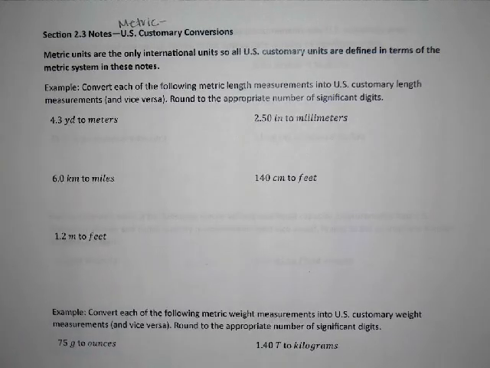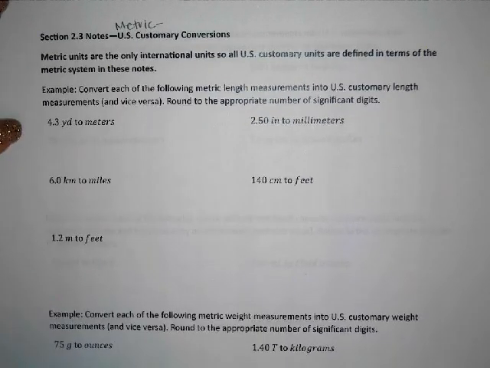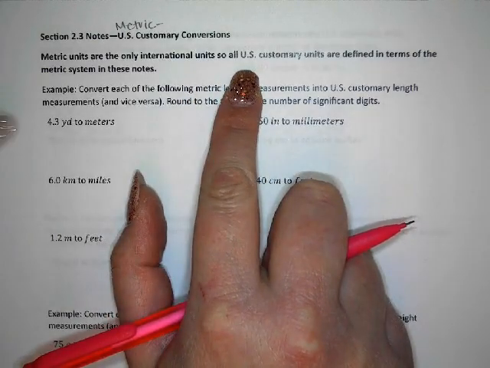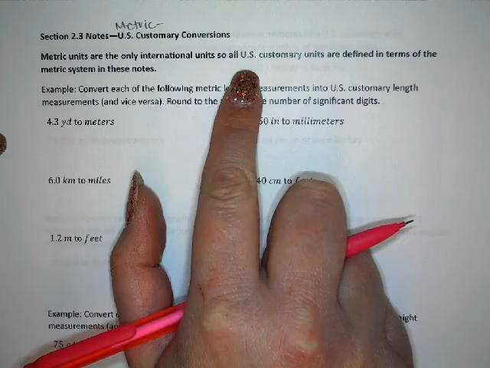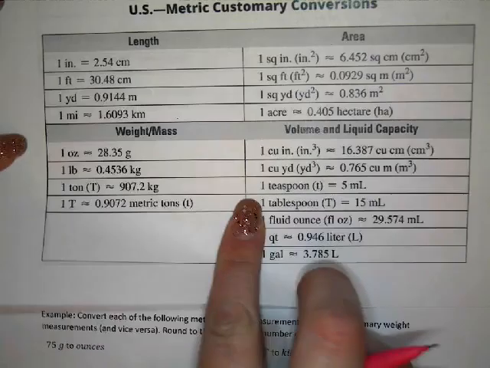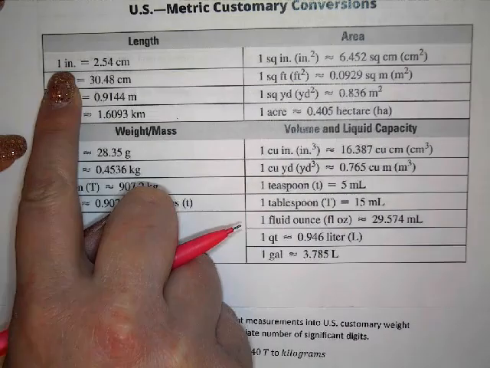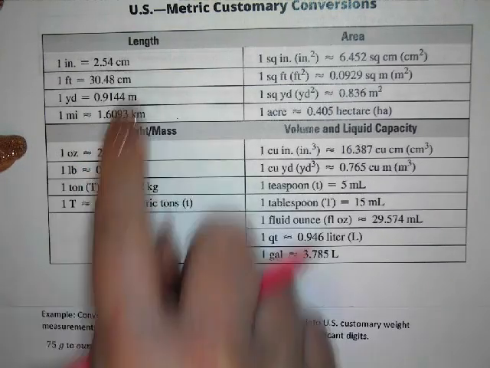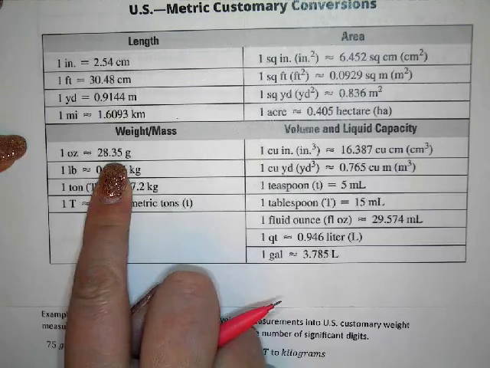This video is on section 2.3 notes, metric to US customary conversions, and vice versa. Metric units are the only international units, so all of the US customary units are defined in terms of the metric system in these notes. And that's what you'll notice too if you look at your conversion table for the US customary unit: you have one unit, and then for the metric, you have the other number.